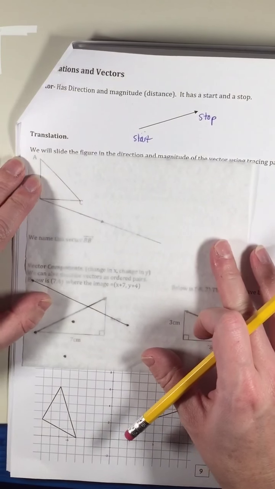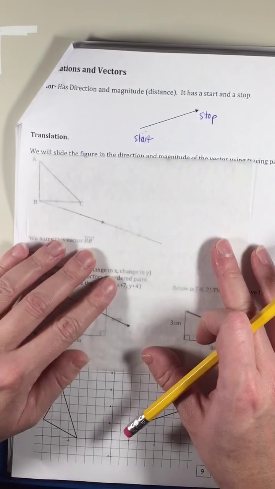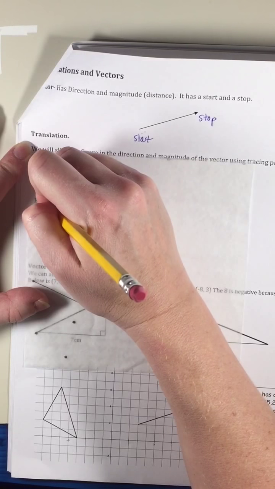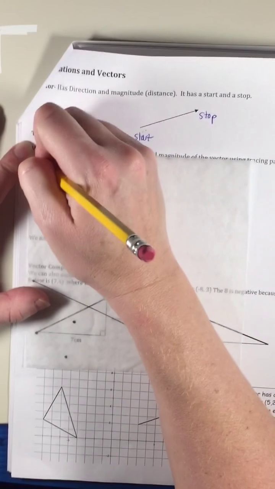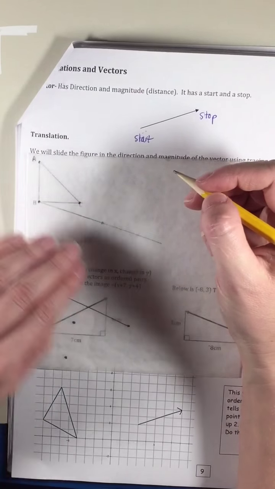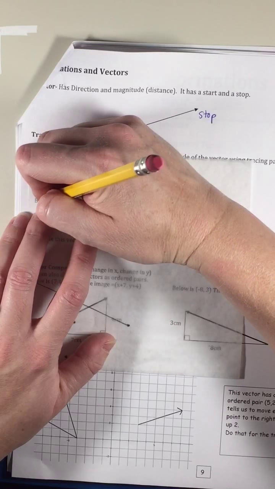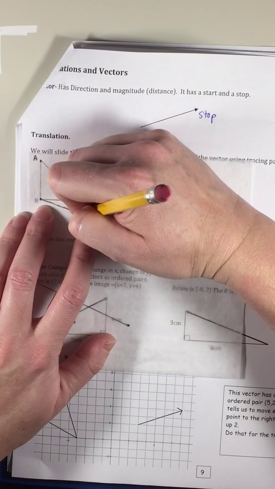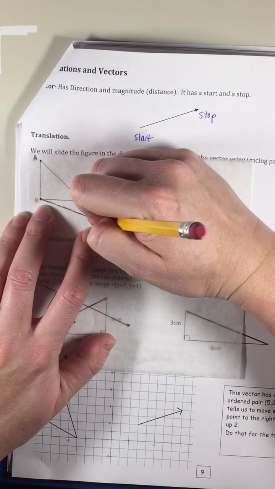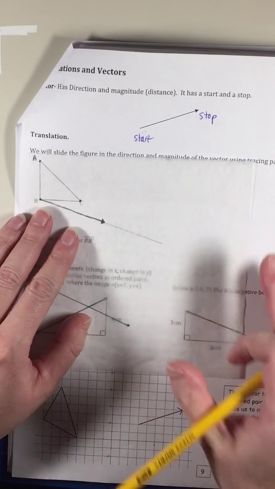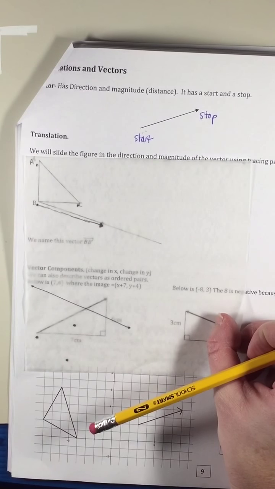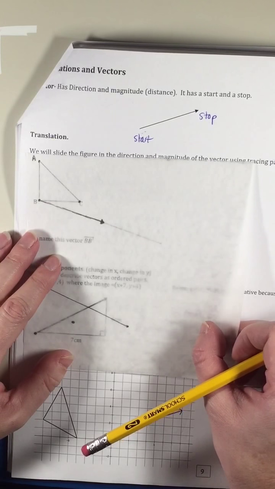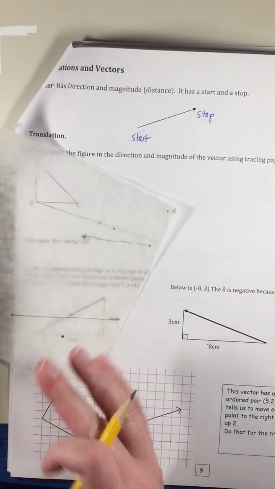So what I'm gonna do is I am on the rough side again. I am going to trace, and you can just do the vertices, A, B, and C. It makes it go a little bit faster. And I need to trace the vector. Okay, so now this is where it's a little different than a reflection. So I can't just flip this over because it's not a flip, right?